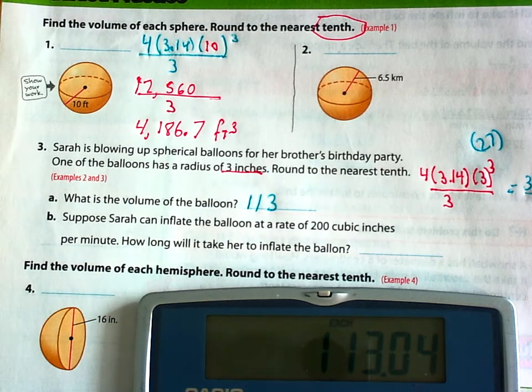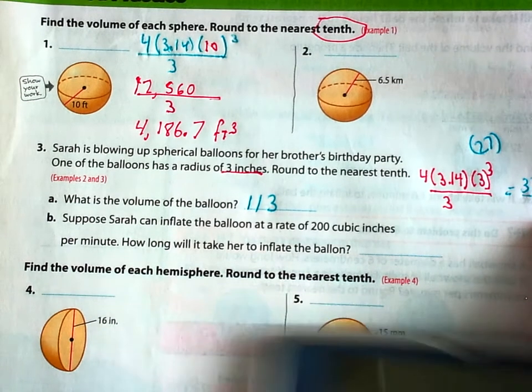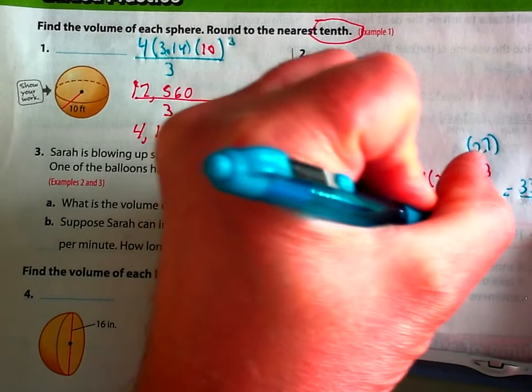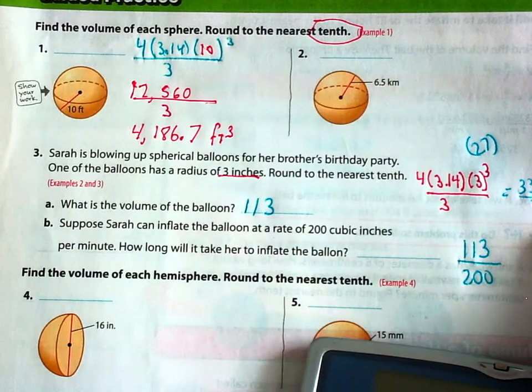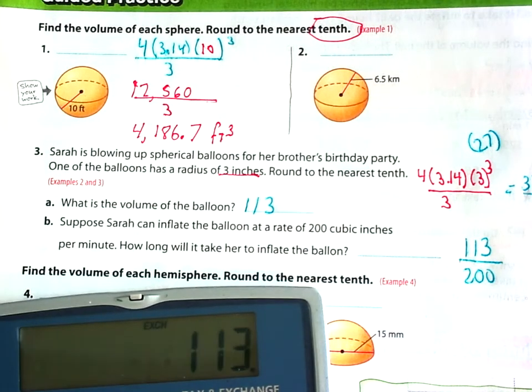Now it says, suppose Sarah can inflate a balloon at the rate of 200 cubic inches every minute. How long will it take her to inflate the balloon? So what we're trying to do is figure out how long it's going to take her. Each minute she can put 200 cubic inches into it. So what I'm going to do is take this 113 and divide it by the 200, because each time she puts in 200, how quickly will she get to that 113?